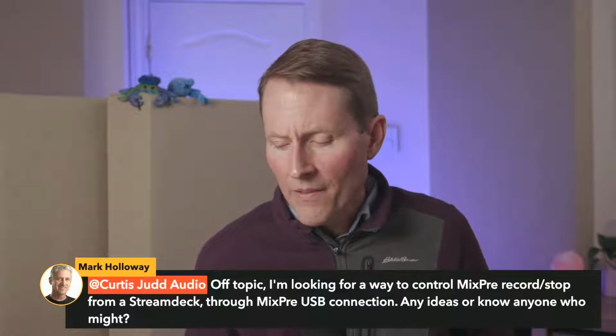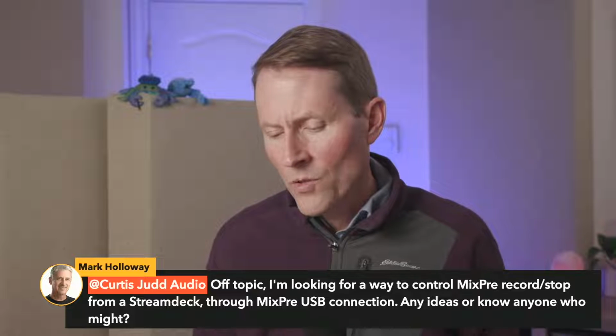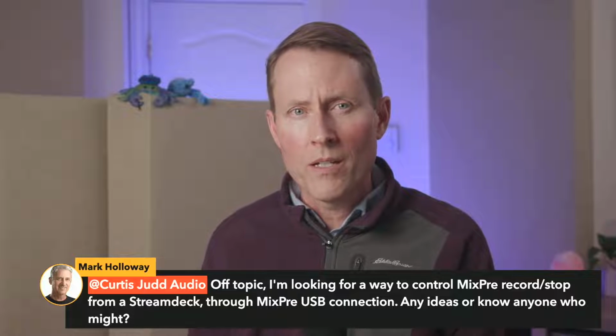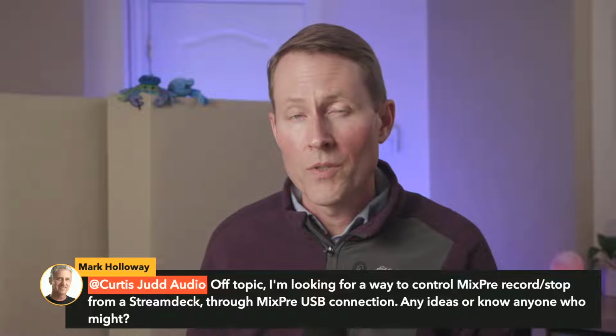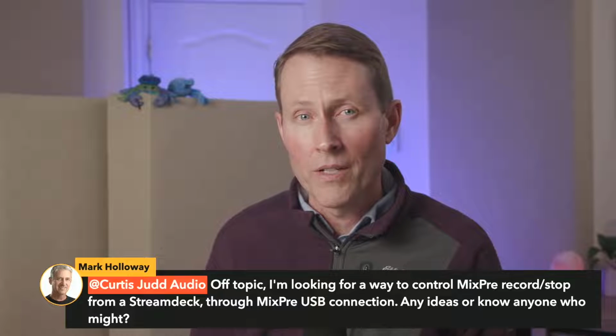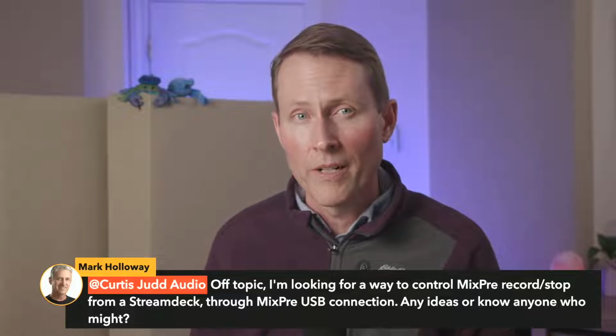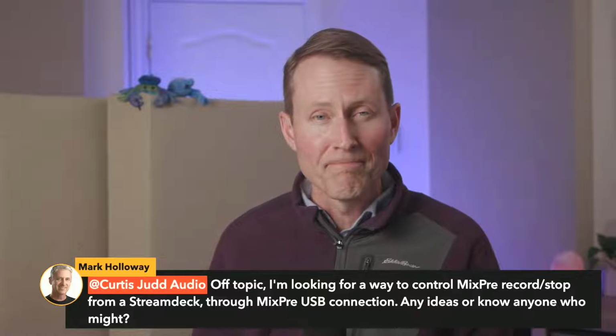They have included support for a few USB control surfaces. But StreamDeck would be a pretty interesting one nowadays. There's so many StreamDecks out there. Great idea, Mark. Thanks for that.